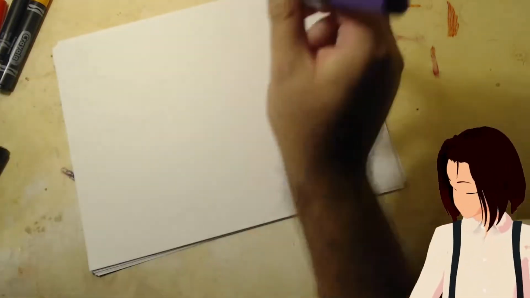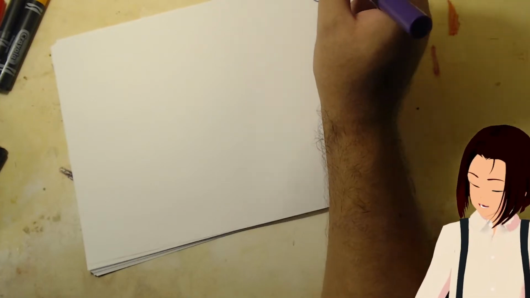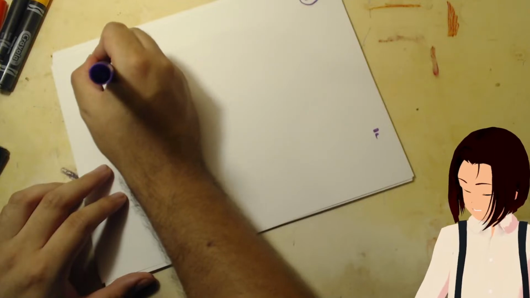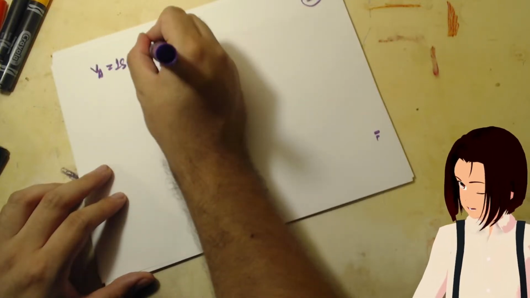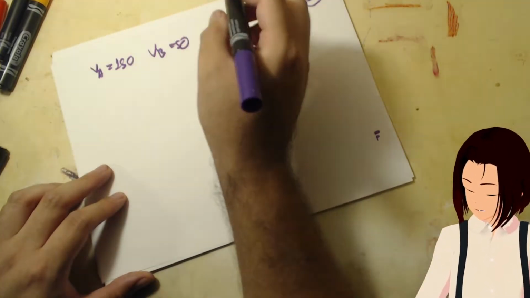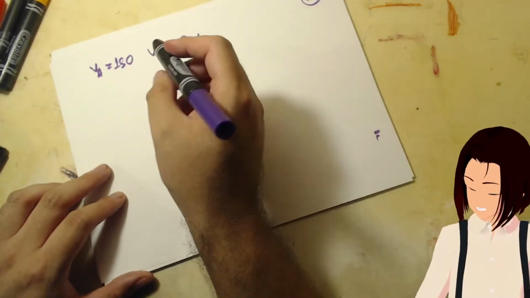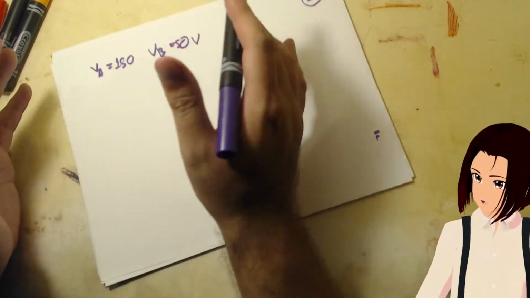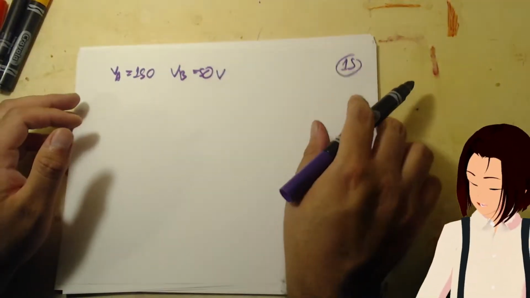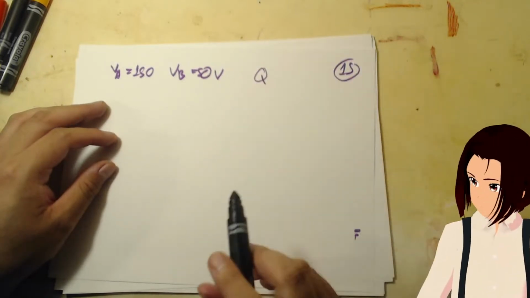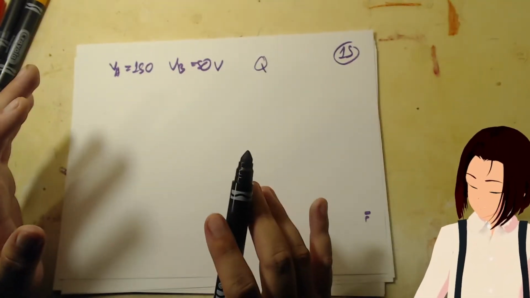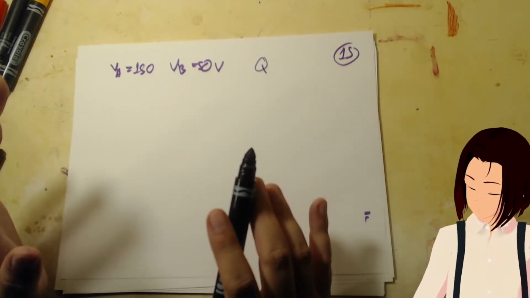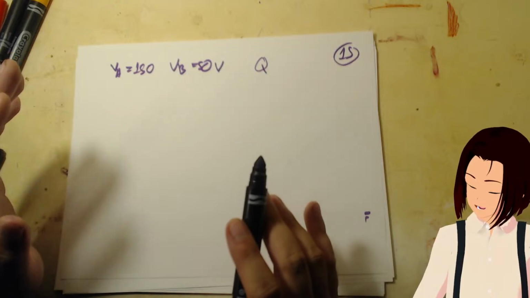If we use some real numbers, say V_A is equal to 150 and V_B is equal to 50. If I have a charge Q in my pocket and I want to move to point B, I have a lot of physical work to do.